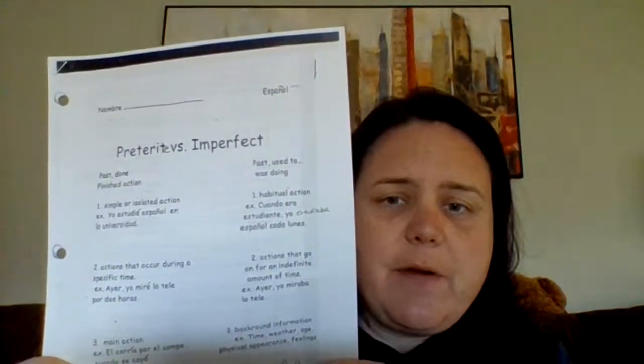Okay, you are back. The other important packet of paper is preterite versus imperfect. Preterite actions, it says it was past and done and finished. It's a simple or isolated action. Yo estudié español en la universidad. I studied Spanish. It's now done. I'm not studying Spanish anymore there.